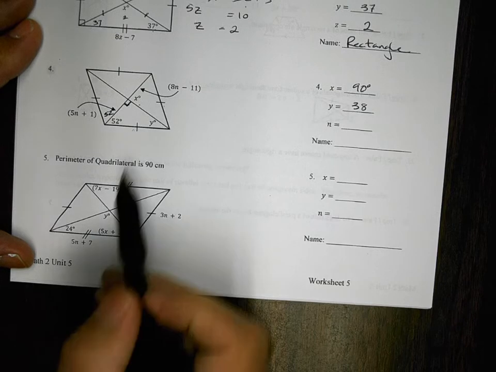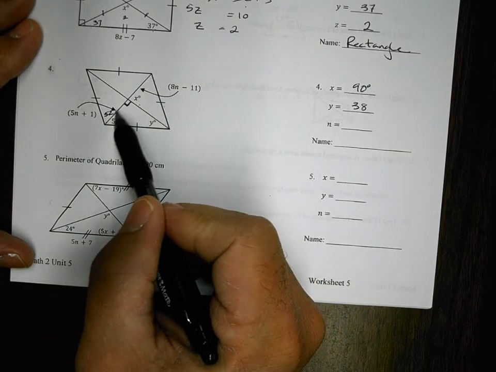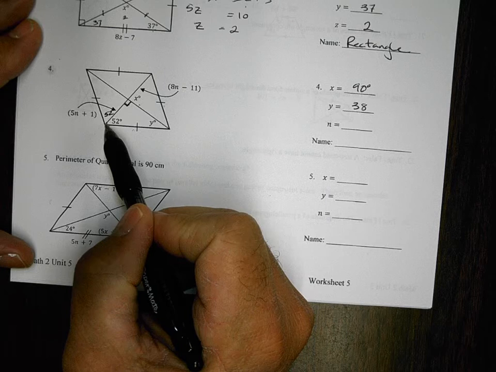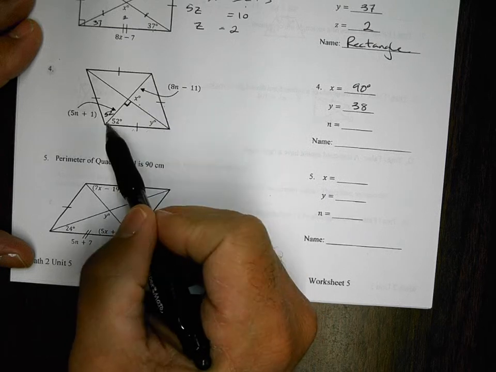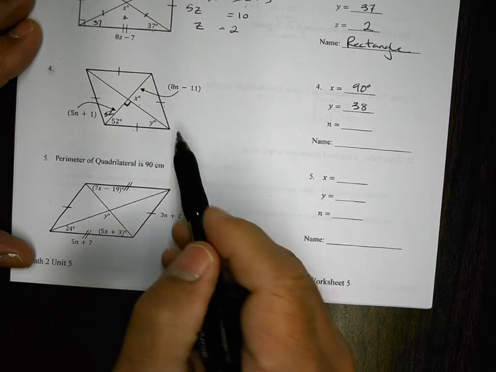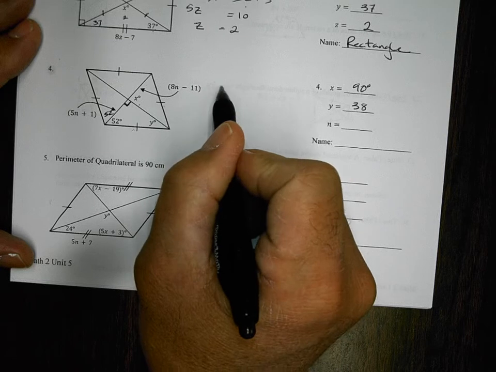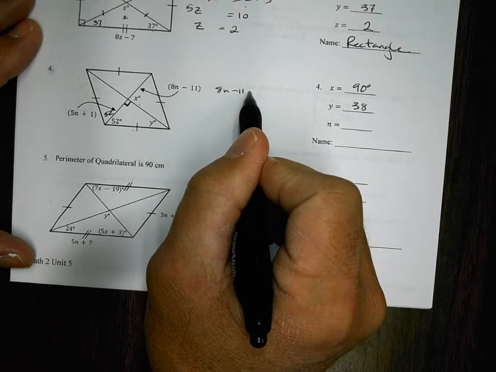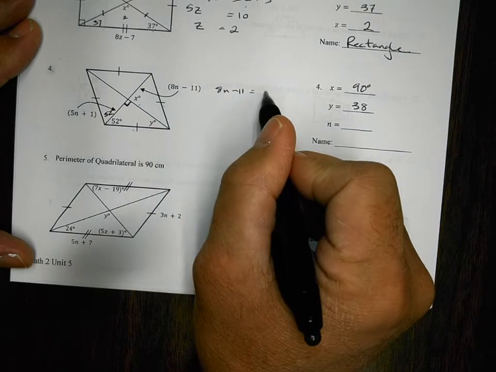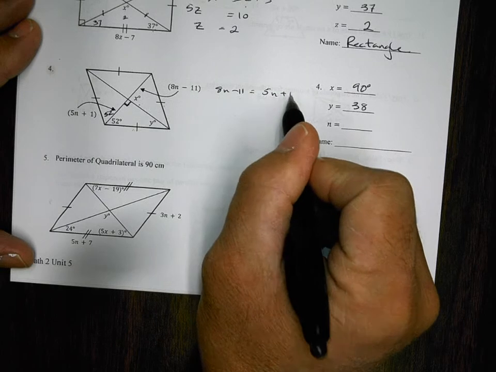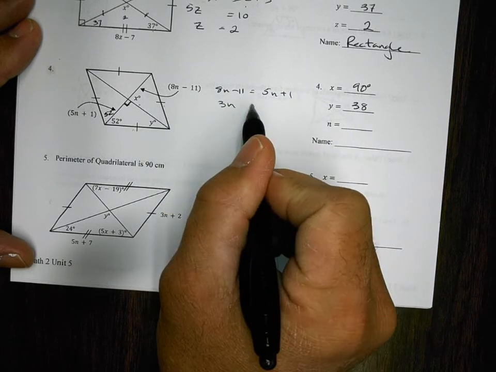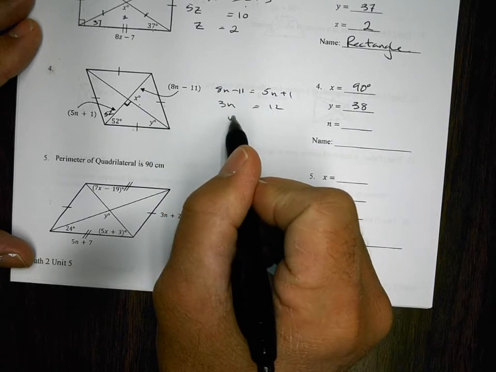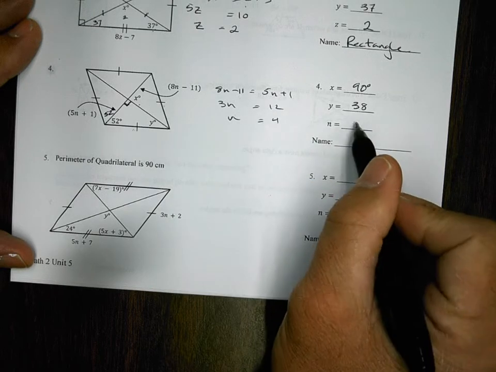All right, n. We know a rhombus is a parallelogram, and the diagonals of a parallelogram bisect each other. So we know that 8n minus 11 equals 5n plus 1, which means 3n equals 12, which means n equals 4.